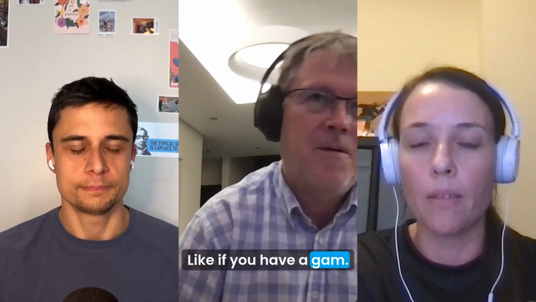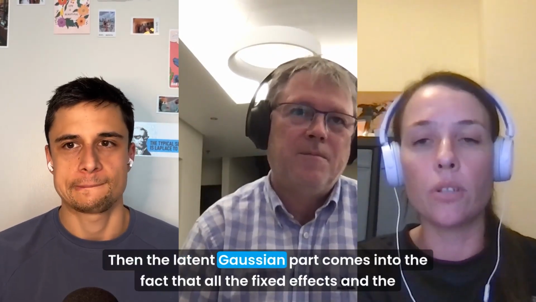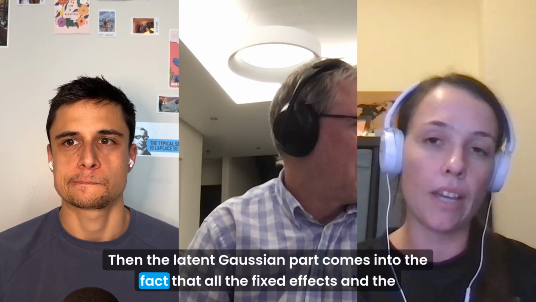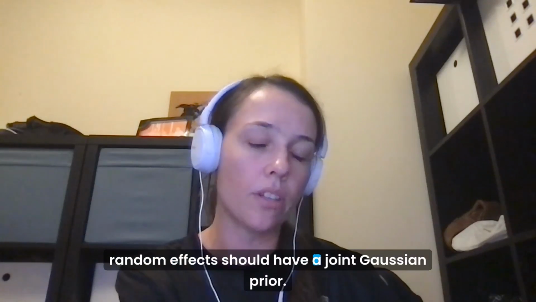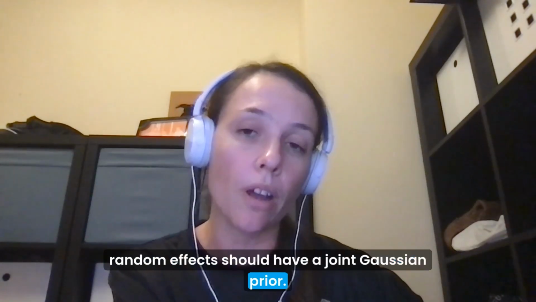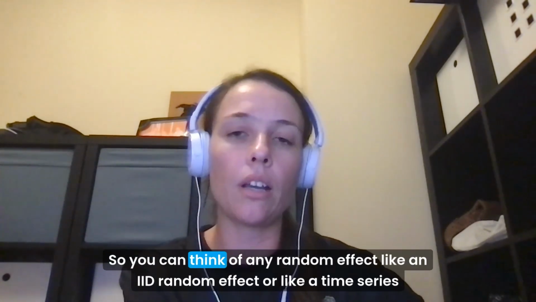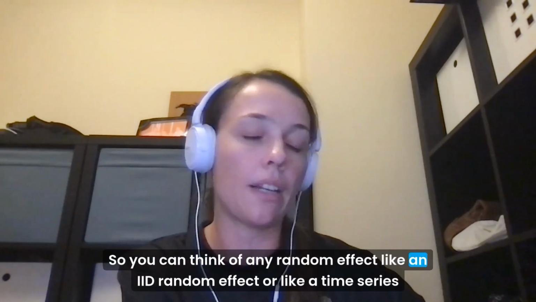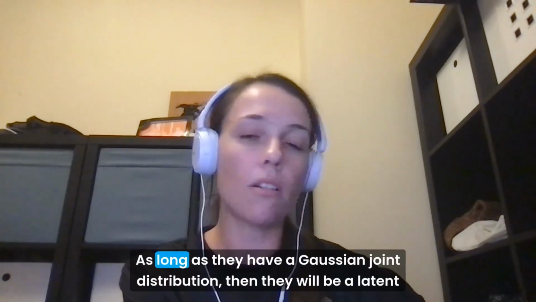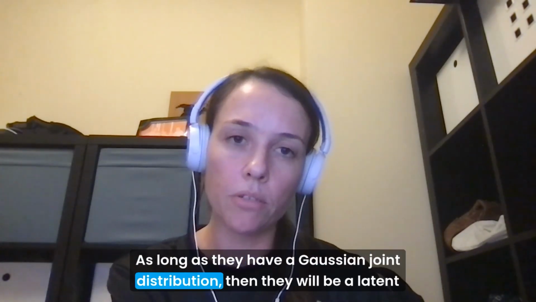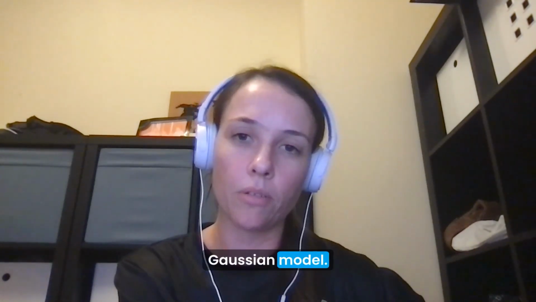If you have a GAM, then the latent Gaussian part comes from the fact that all the fixed effects and the random effects should have a joint Gaussian prior. You can think of any random effect, like an IID random effect or a time series model. As long as they have a Gaussian joint distribution, then it will be a latent Gaussian model.